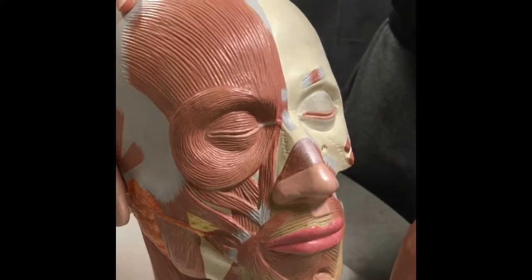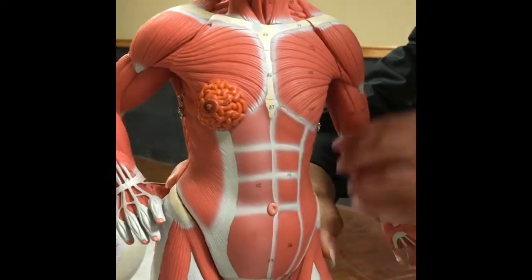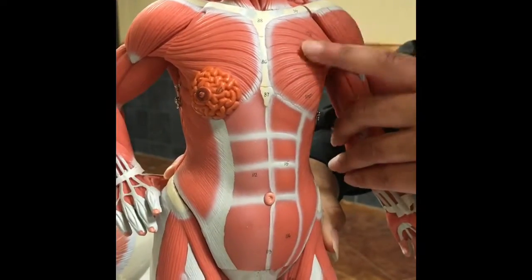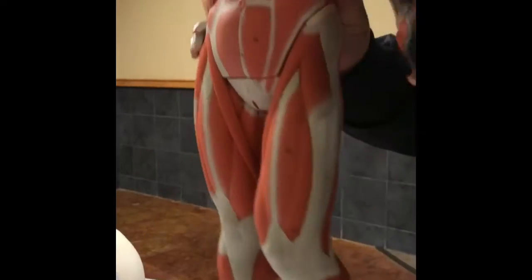And then you have the temporalis, which is this area right here. Then you have the masseter, which is this area. Then on the neck, right here, this area right here, it's the sternocleidomastoid. Then we go to the middle man right here. And you have the pectoralis minor, which is underneath the pectoralis major. Then you have the serratus anterior, which is this area, the knife shape, kind of.